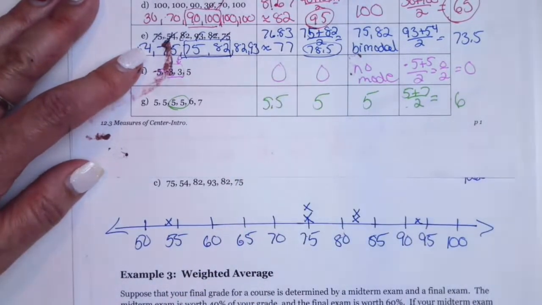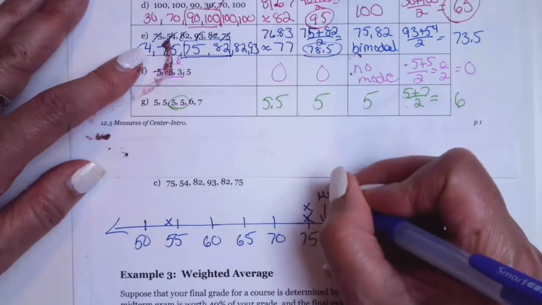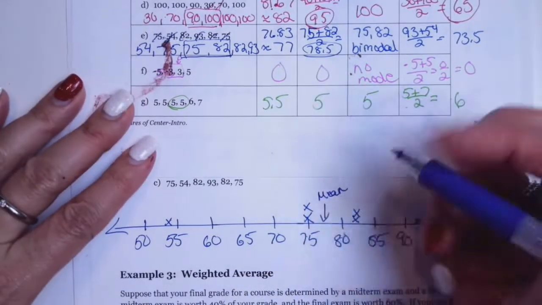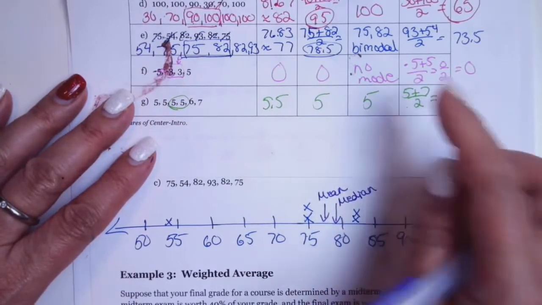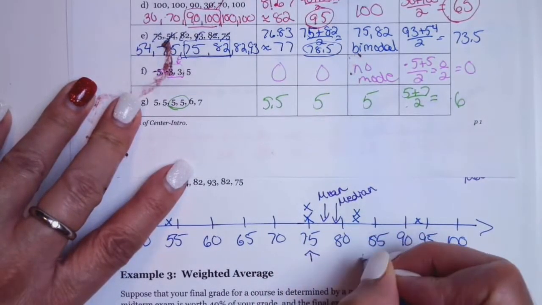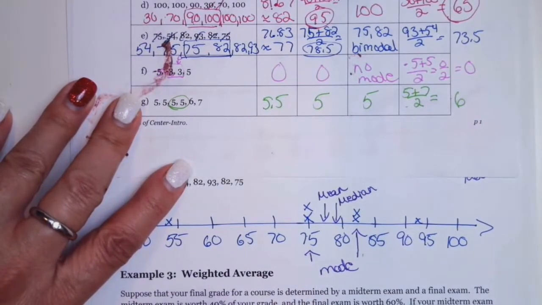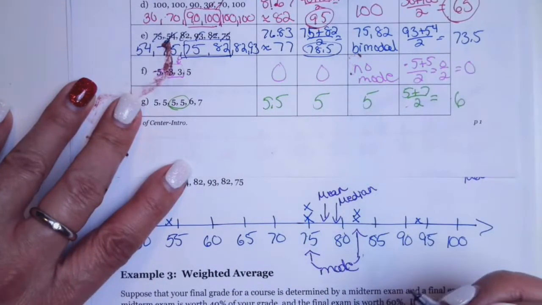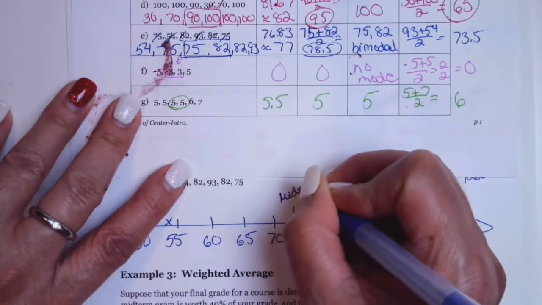Our mean is 77. So 77 is somewhere here. Median 78.5. Well, I'm going to round that to 79. And that's going to be somewhere here. Mode. Remember, this is bimodal, so the mode is going to be both of these. And then mid-range is 73.5, which is about 74.